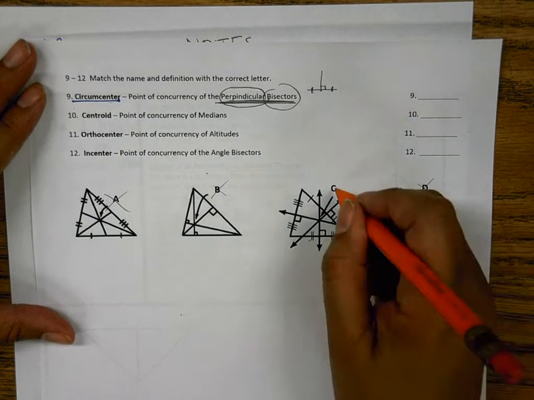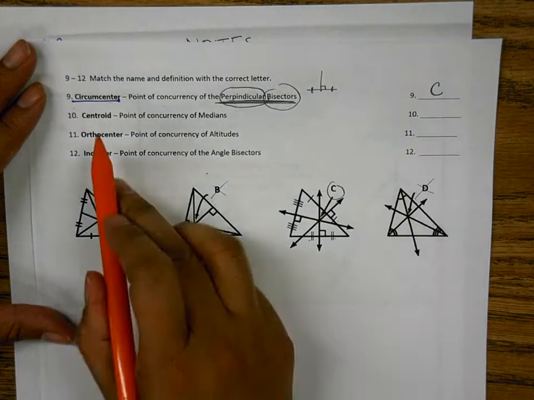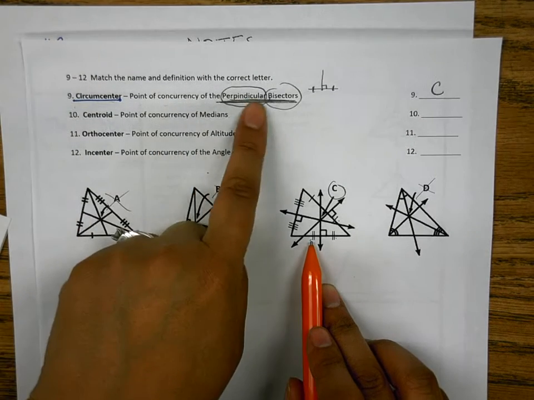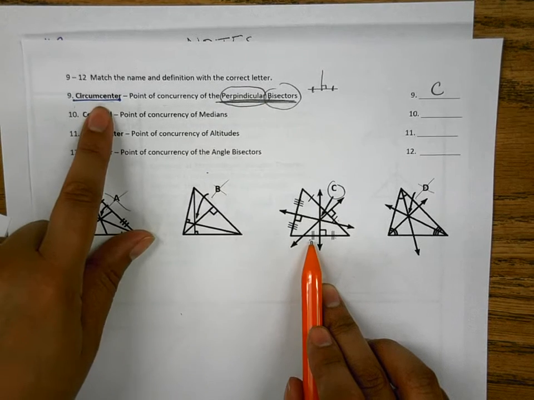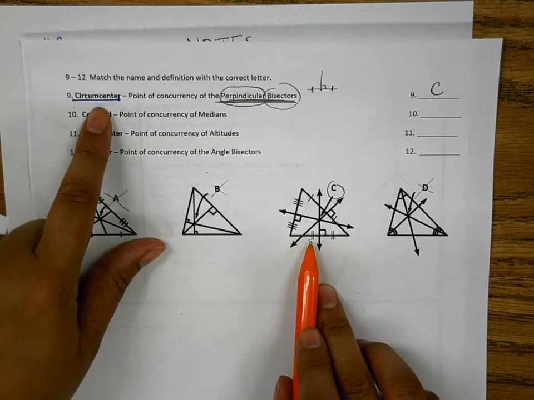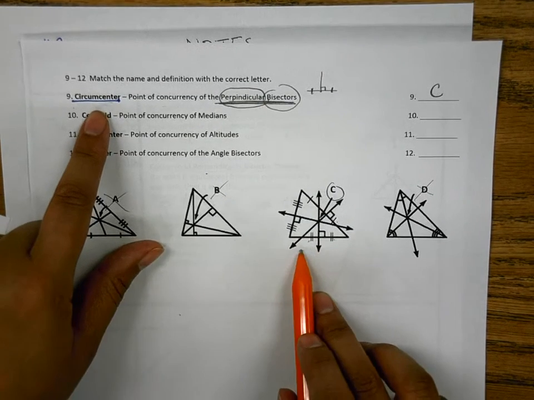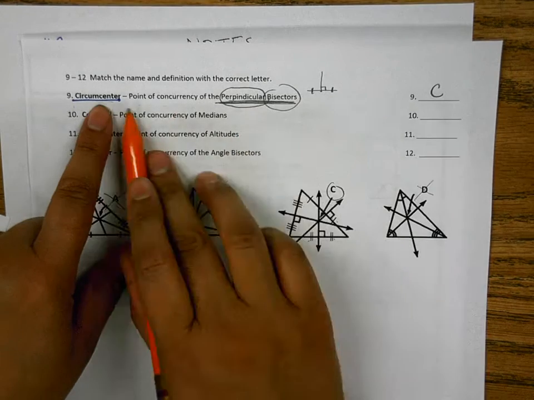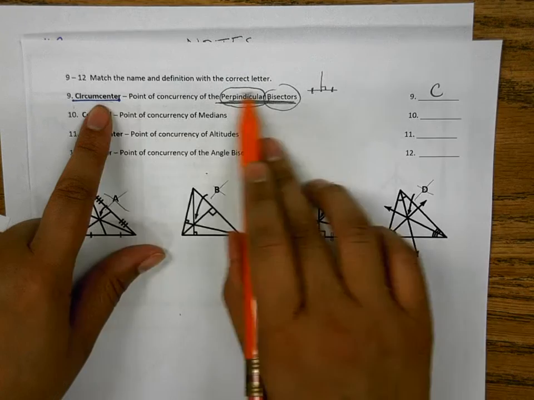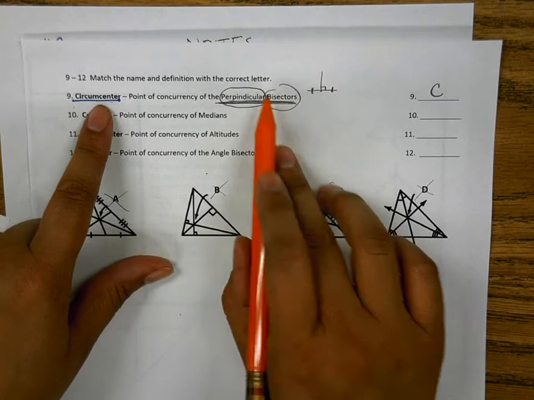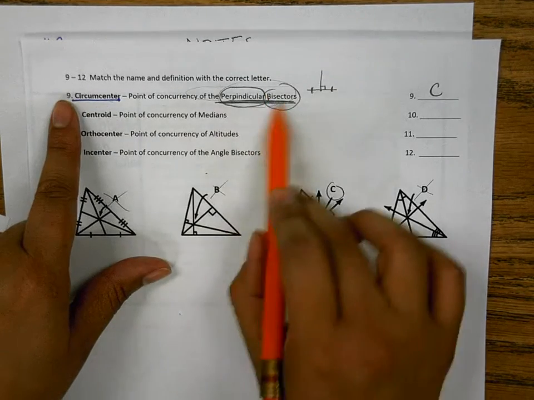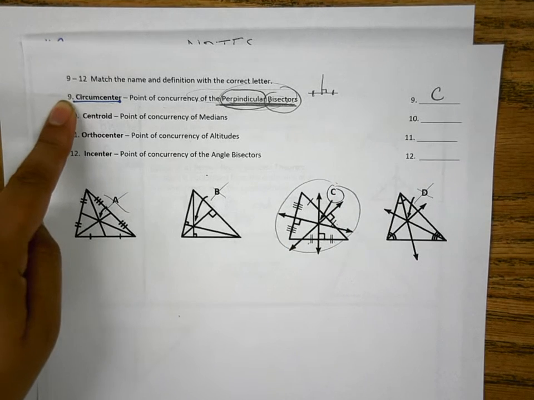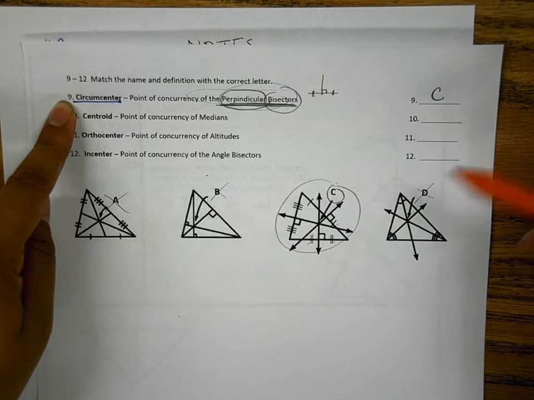There are my perpendicular markings. There are my congruent markings. So this is definitely C. C is the picture I would match with the point of concurrency of the perpendicular bisectors, known as the circumcenter. So you don't have to memorize that circumcenter is the point of concurrency of the perpendicular bisectors. They will give you that. What you have to know how to do on the test is how to match this with this picture.